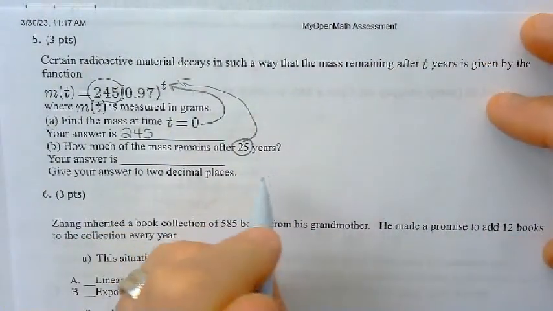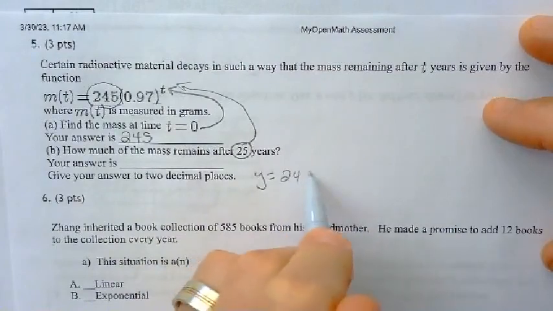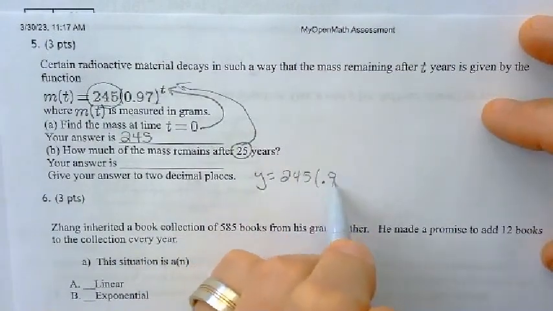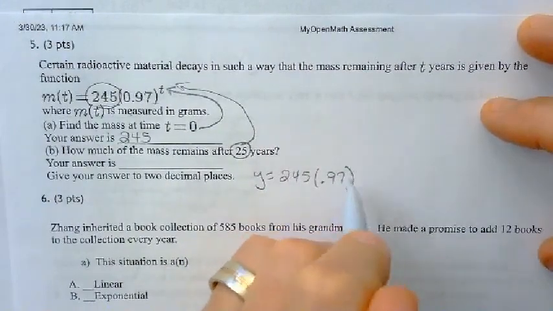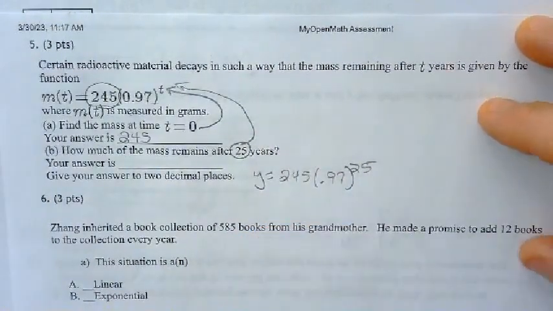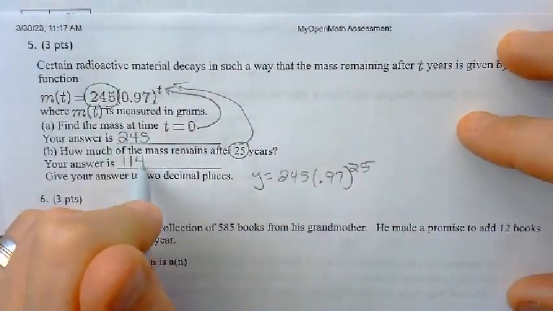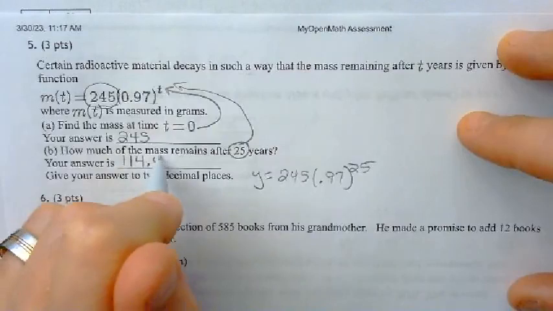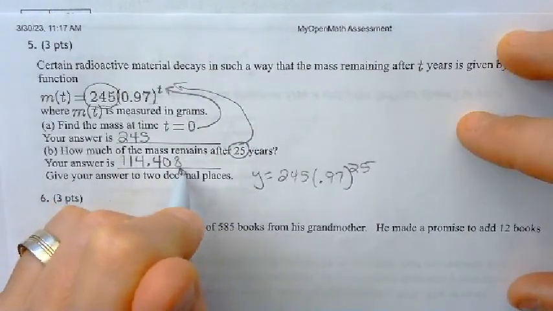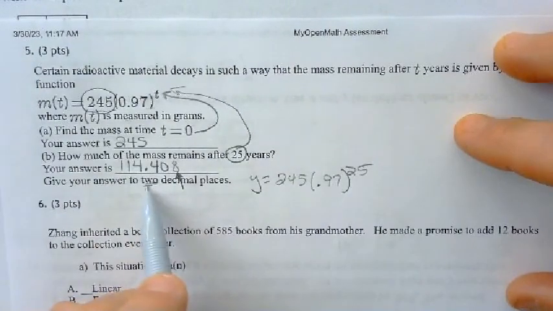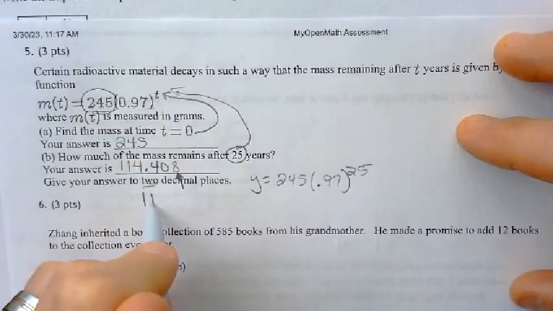So y equals 245 times 0.97 to the 25th power. And that number turns out to be 114.40, and then that next number is an 8. So notice that next number, because I am supposed to round to 2 decimal places, is higher than a 5. That means I got to round this one up. 114.41.